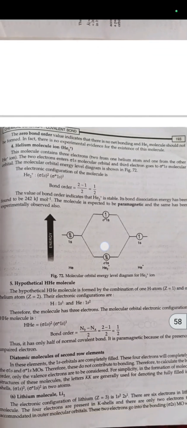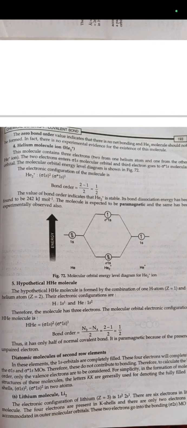The zero bond order value indicates that there is no net bonding in He2, so the molecule should not be formed. In fact, there is no experimental evidence for the existence of this molecule. Fourth, helium molecule ion.